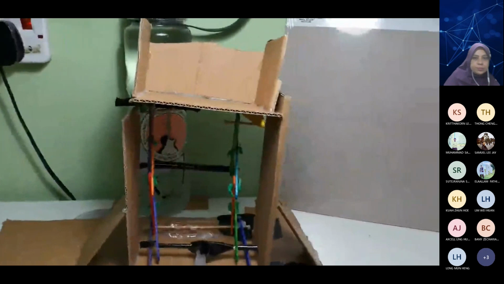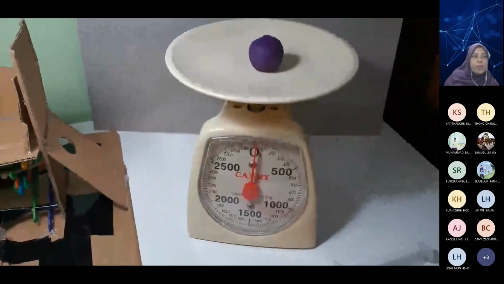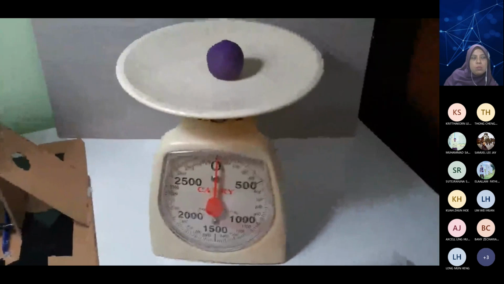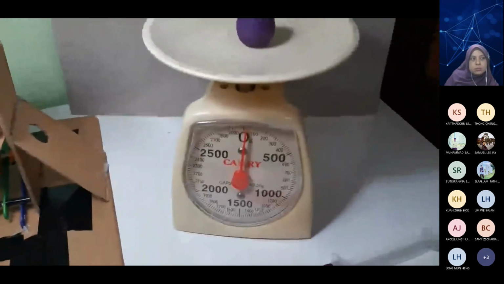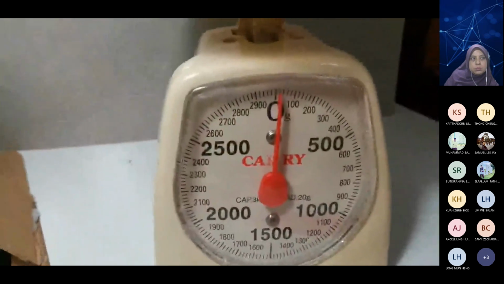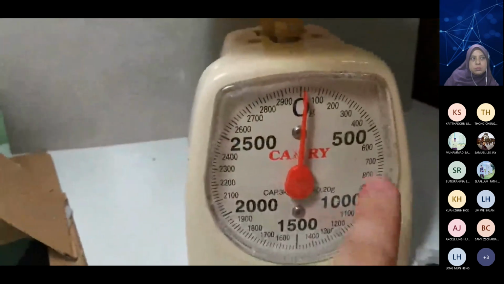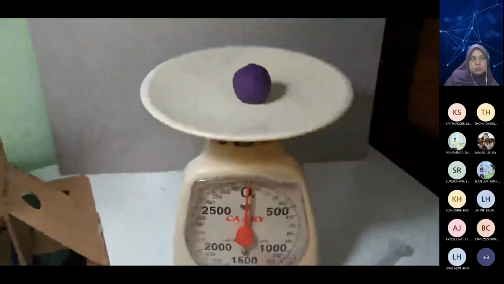Weight added to it. Let's move on to our second demonstration, which is with weights. As you can see, this is an analog kitchen weighing scale. Look closely, it's actually 20 grams, because each section consists of 20 grams.